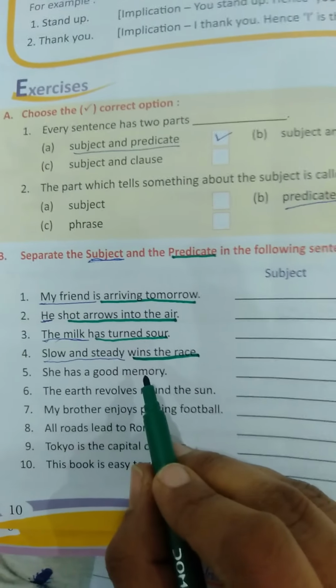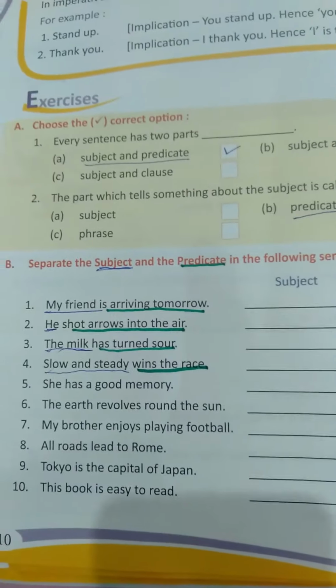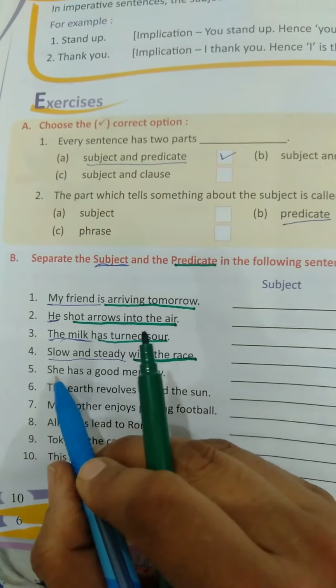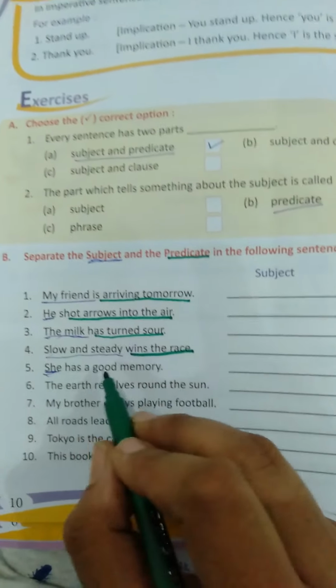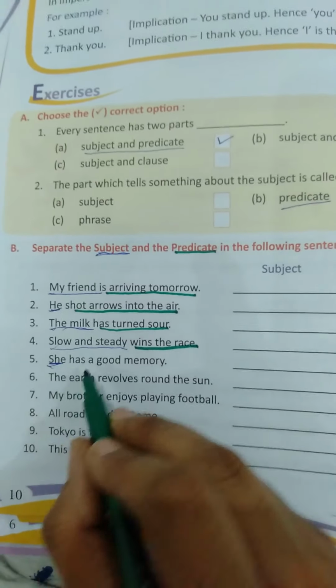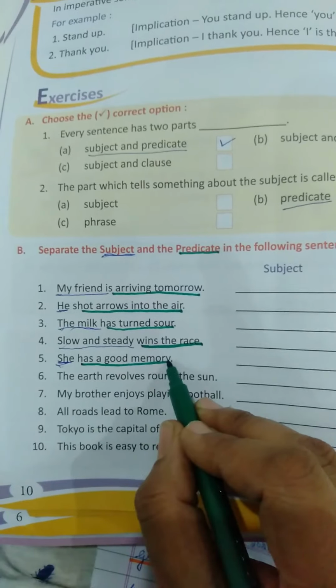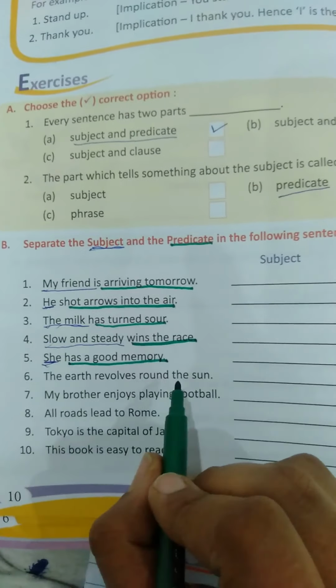She has a good memory. Who has a good memory? She. So this is the subject. And what the other part is telling about the subject is the predicate, has a good memory.